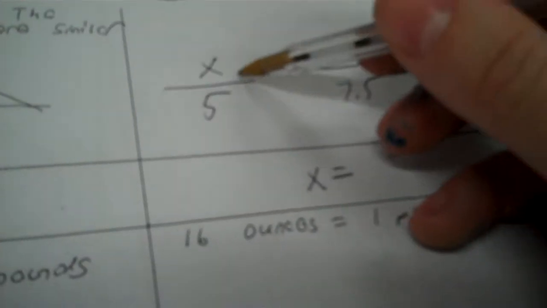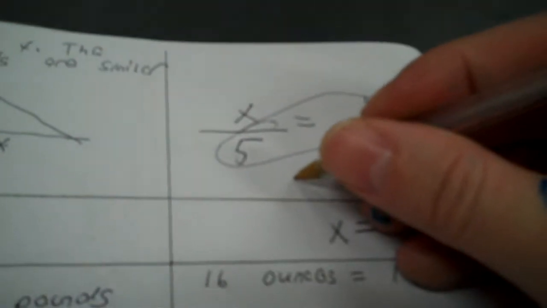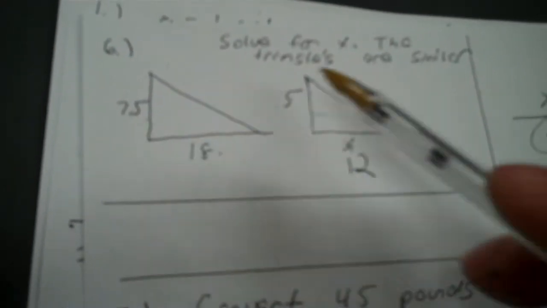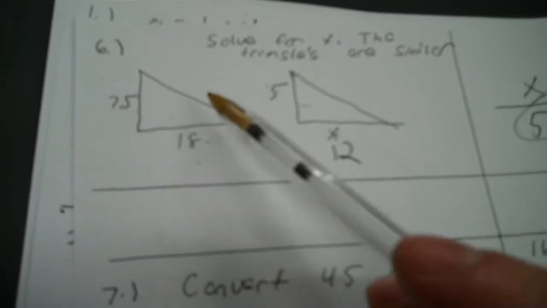Then you cross multiply and divide. You're going to be taking 5 times 18 divided by 7.5. You multiply first. Okay, I got 12. So that's how long side x is, 12. 5, 7.5, 12, 18 makes sense. That triangle's bigger, so every side's going to be longer.